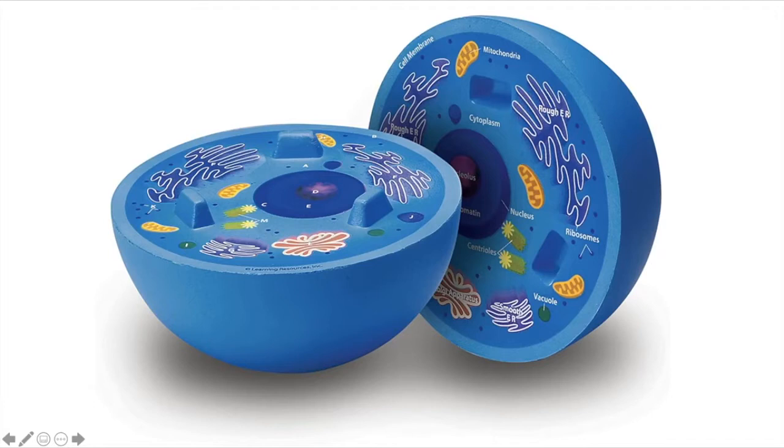Of course, before we can classify cell types, let us first define what is a cell. You can write your answer in the comment box or text me your answers. I'll give you 5 seconds.